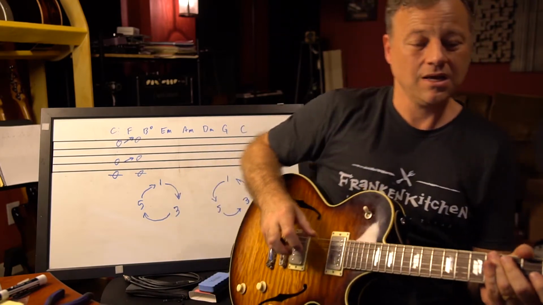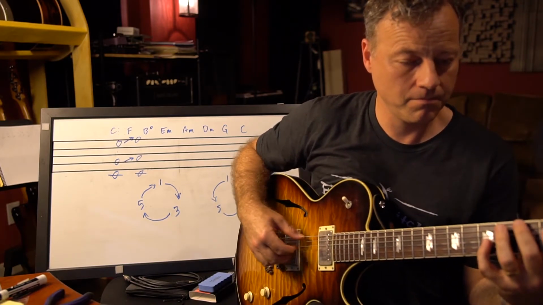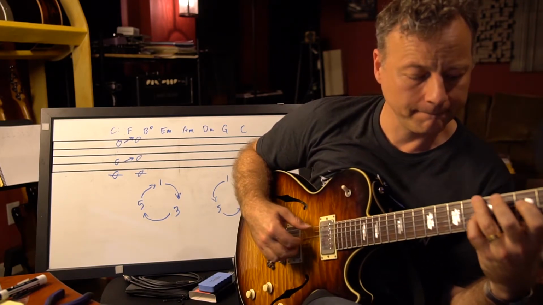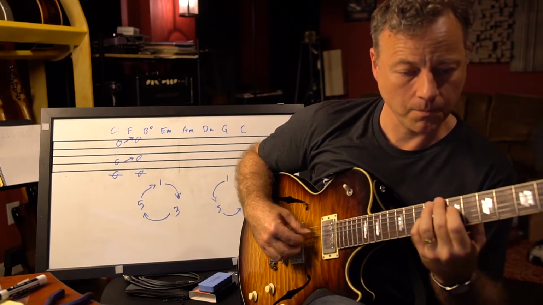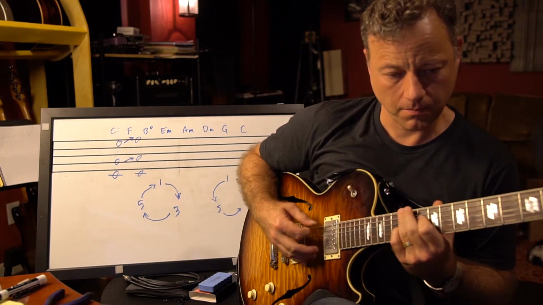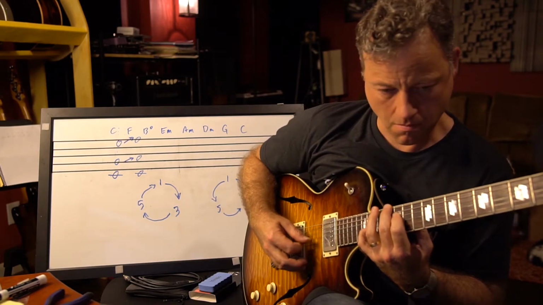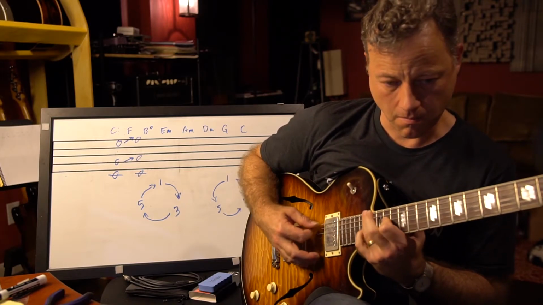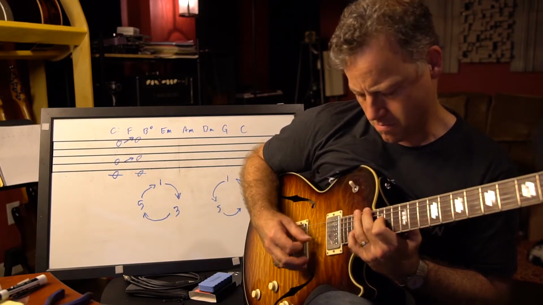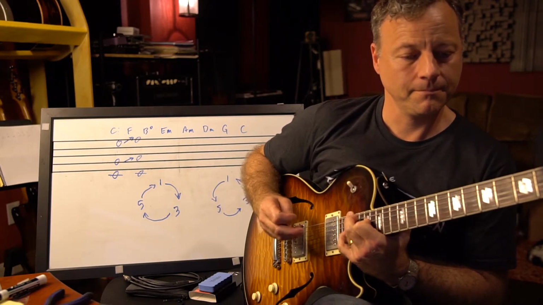So here's cycle of a fifth, counterclockwise form. Sounds really neat.